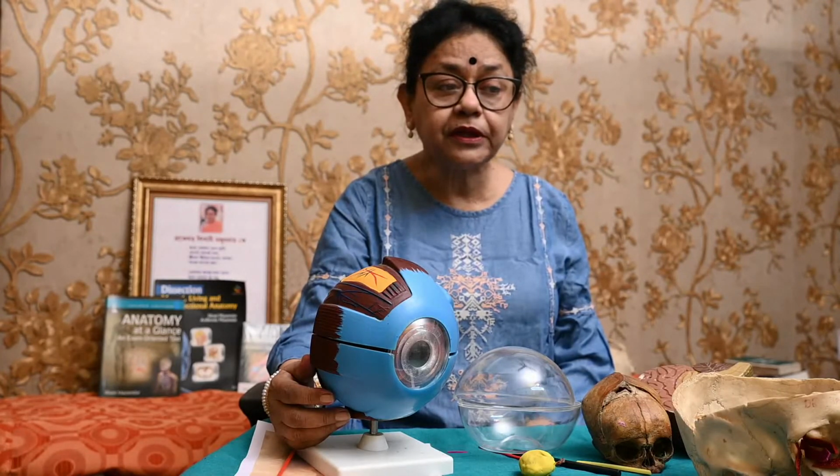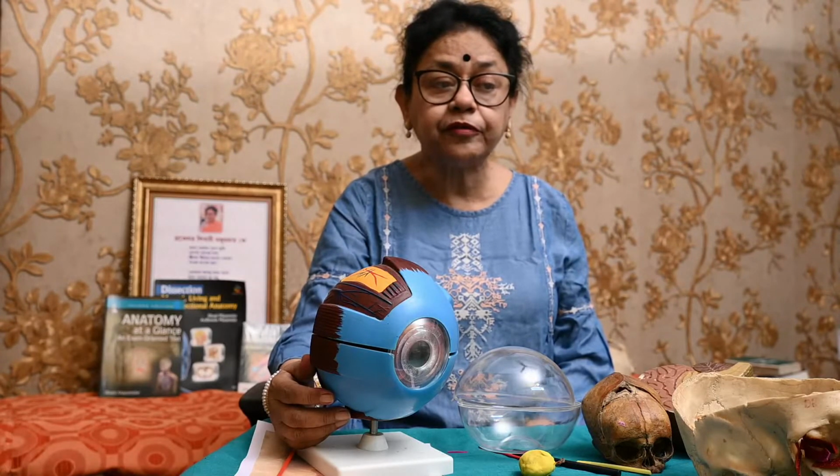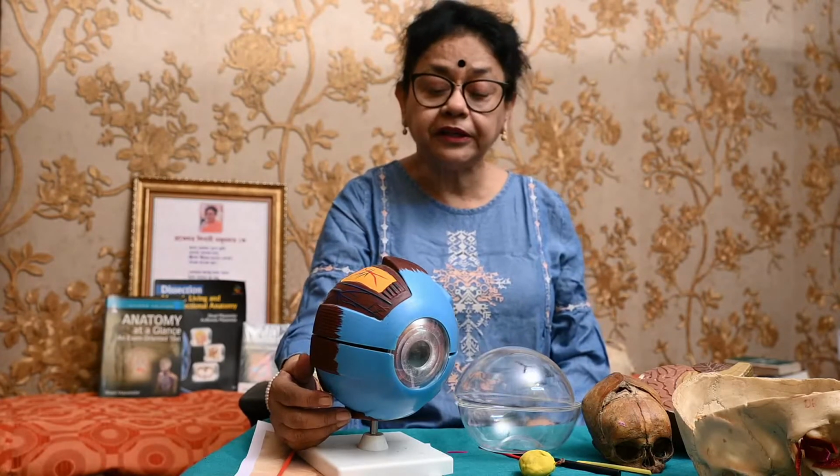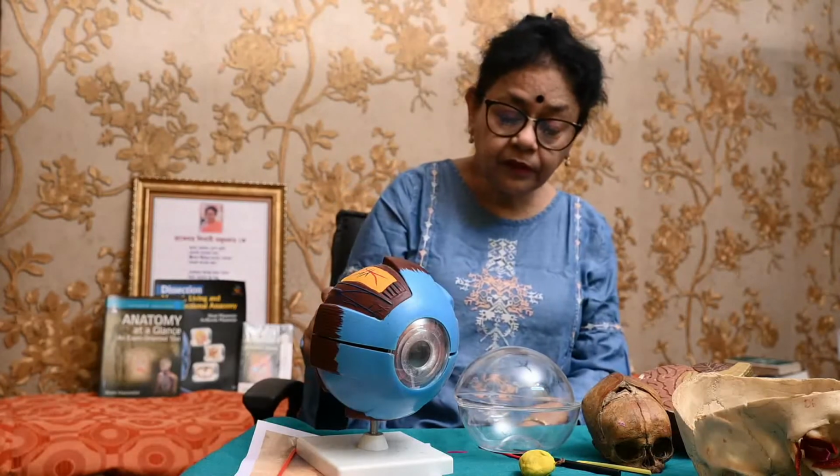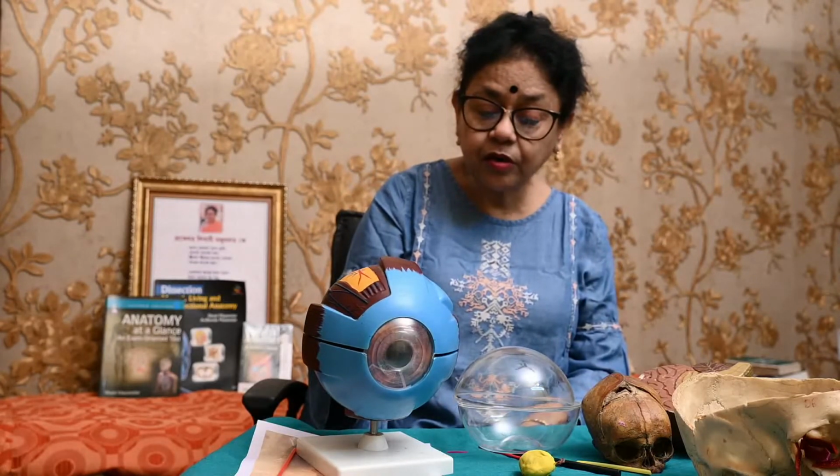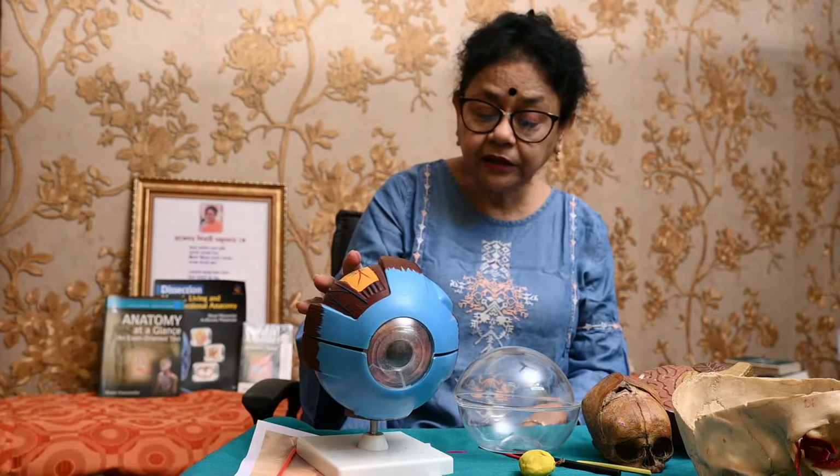In the hospital, most of the eye bank fellows take the eye from the hospital just after the death, by taking permission from the patient party. So this is the cornea and the sclera.